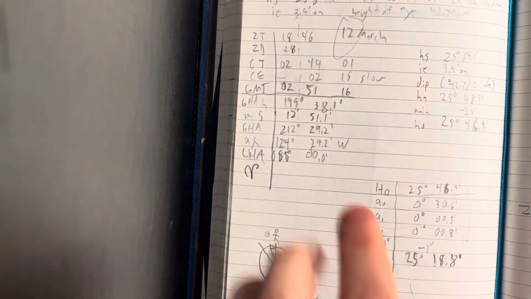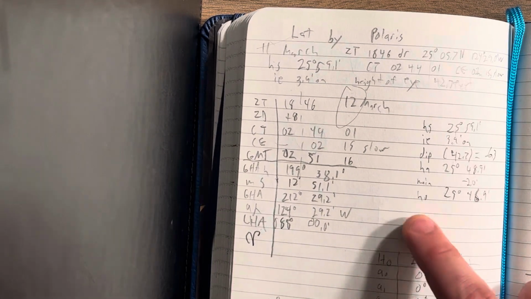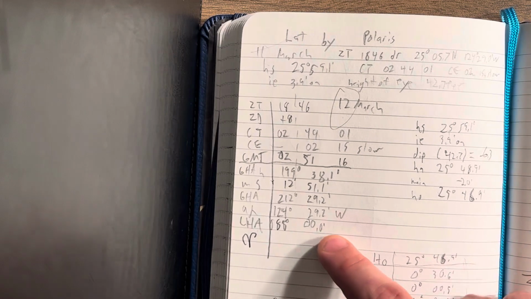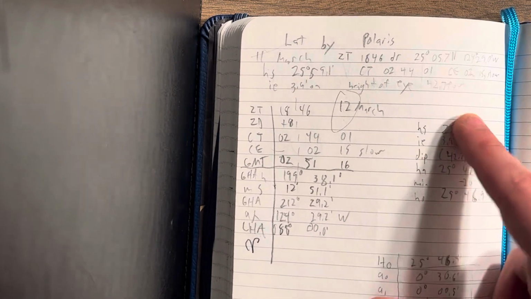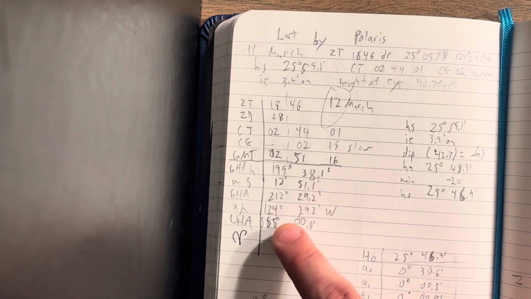So if we took the problem that we were doing before, and the question wasn't asking for our latitude by Polaris, but the azimuth of Polaris, we would still have to take LHA. We actually wouldn't need HO anymore because we didn't even measure the height of Polaris. We only measured its bearing. So you would calculate LHA like we did before.